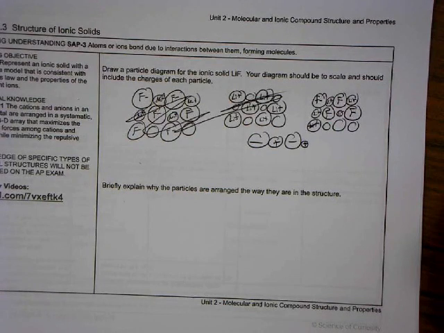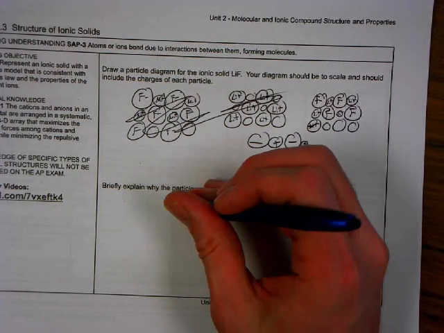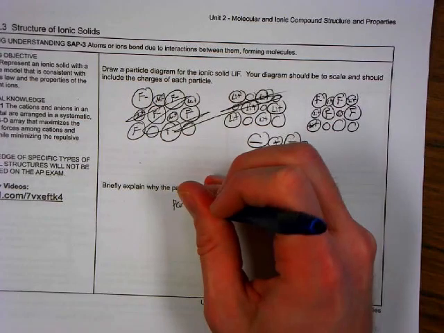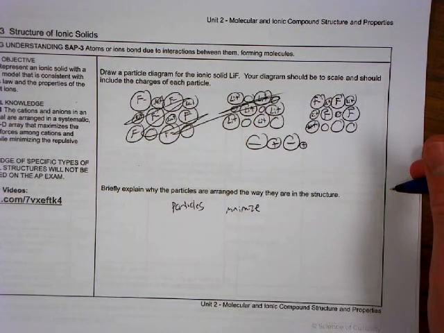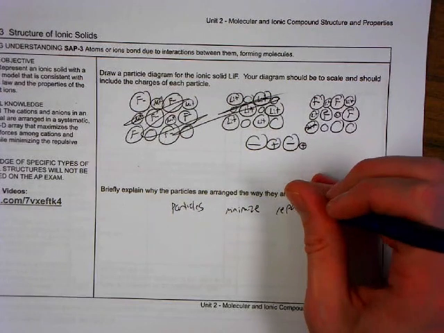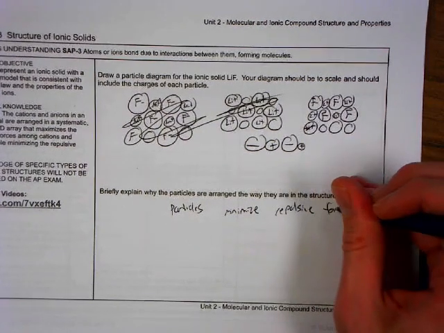Briefly explain why particles are arranged the way they are in the structure. How do they want to arrange? What do they want to minimize? Particles want to minimize space.